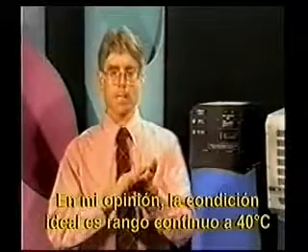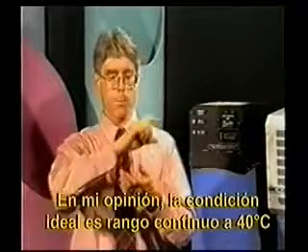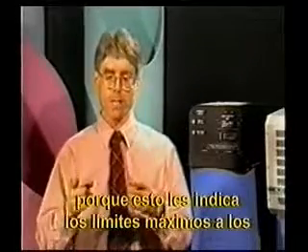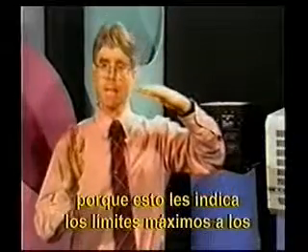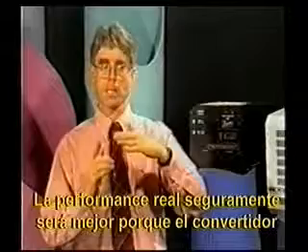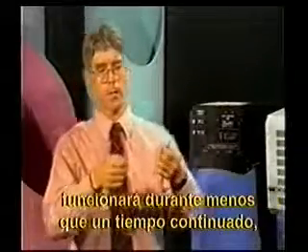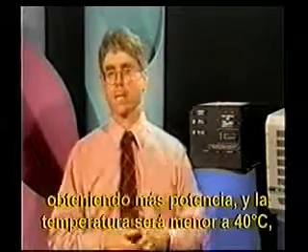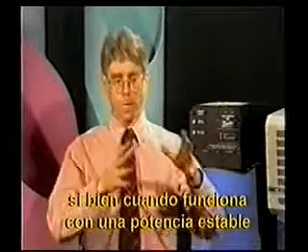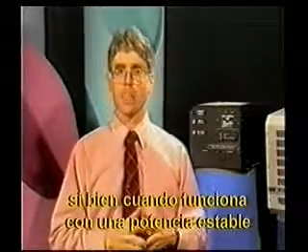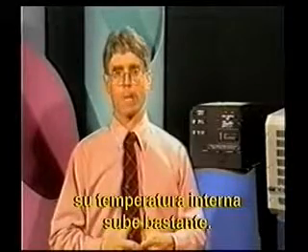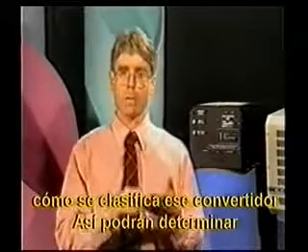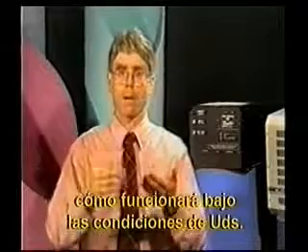Ideally, I think the best ratings for inverters would occur if the power rating was a continuous rating and the temperature rating was at 40 degrees C. The reason for this is this gives you sort of the maximum limits as to where that inverter would operate. Your performance is probably going to be better because you could operate the inverter for less than a continuous amount of time and get a little more power from it, and you probably would operate it at lower temperatures than 40 degrees C. Although, when an inverter is up and running at a steady state power, its internal temperatures can rise quite high. The point is, look very carefully at inverter literature to find out exactly what it says about how it's rated, and therefore know a little bit more about how it might operate under your conditions.